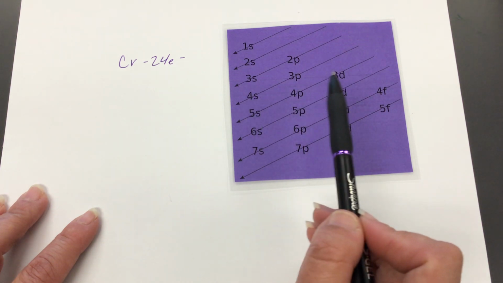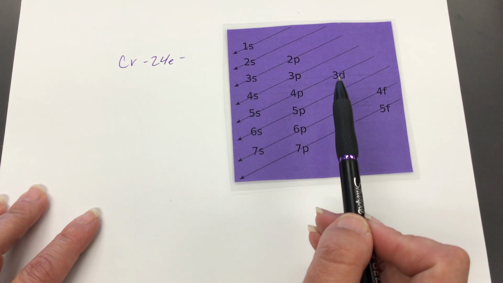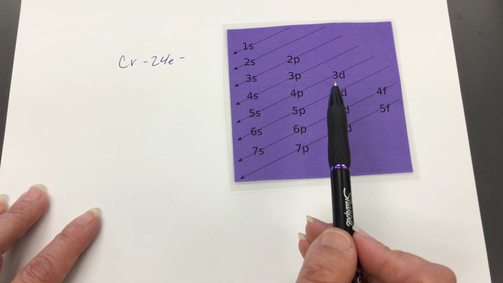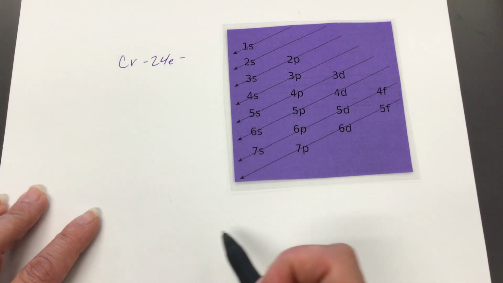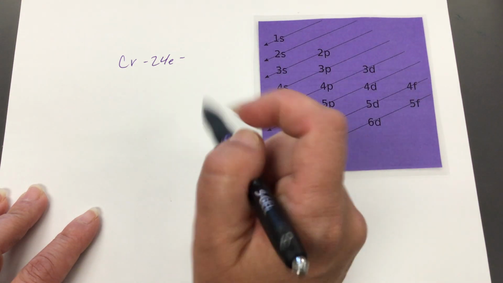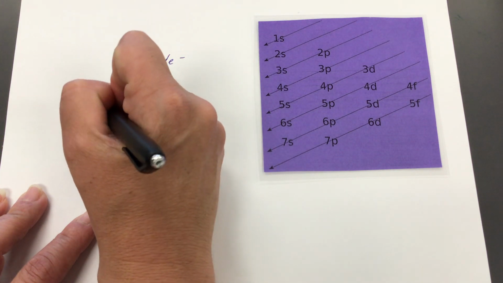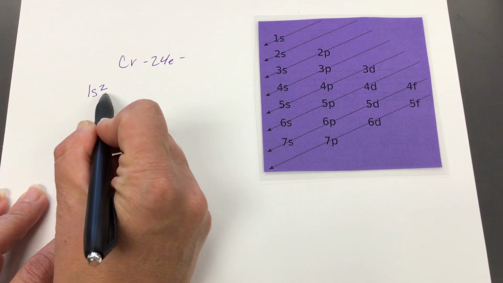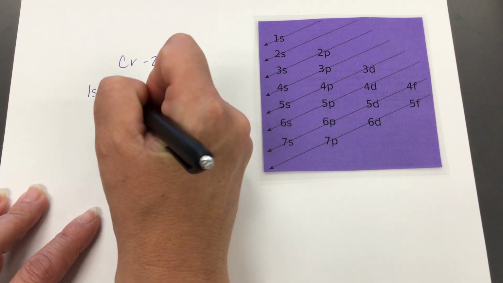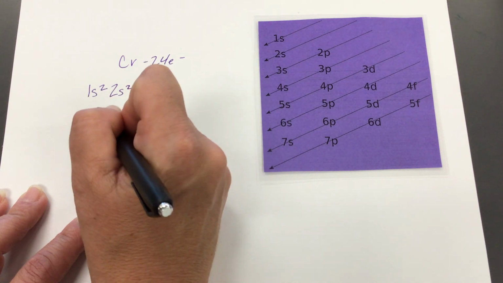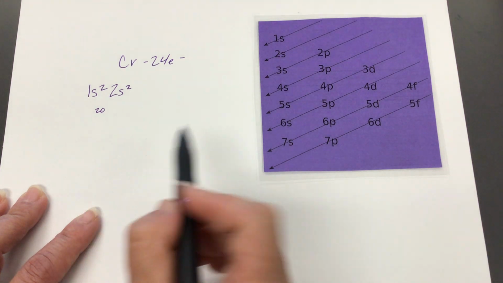And you're going to notice as we get a little bit further down that sometimes we'll have a 4 before a 3, and that's just due to how much energy it takes to move into that orbital. So you don't need to worry, you just follow this step by step. So we know s's can have 2, so we have a 1s2. This is the energy level, this is the orbital, and this is how many electrons are in it, okay? Since that's full, then we go on to the next one, and it's a 2s2. So that's 4 electrons, so we have 20 left, okay?